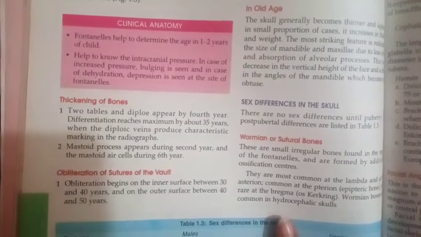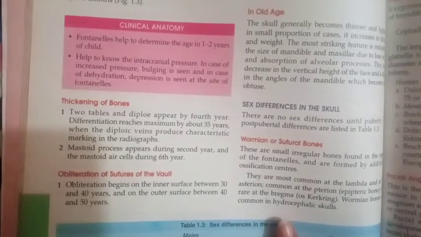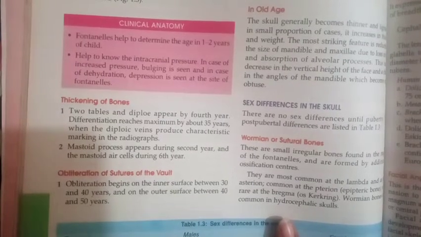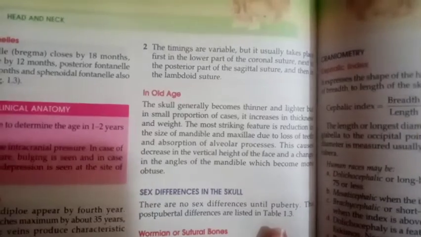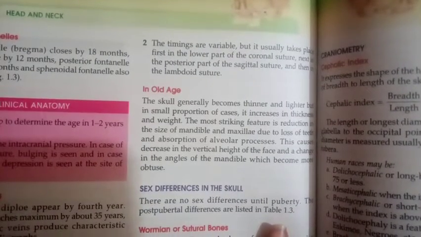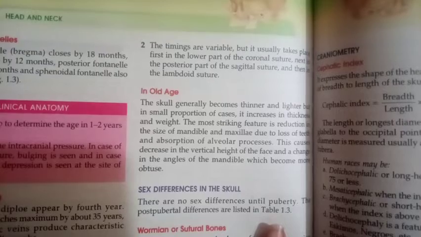Obliteration of the sutures of the vault. Obliteration begins on the inner surface between 30 and 40 years, on the outer surface between 40 and 50 years. The timings are variable, but it usually takes place first in the lower part of the coronal suture, next in the posterior part of the sagittal suture and then in the lambdoid suture.